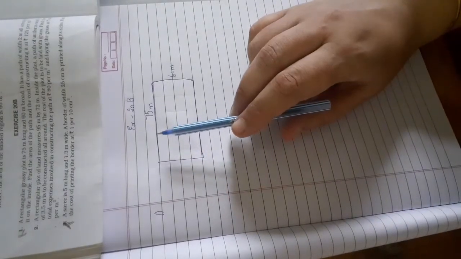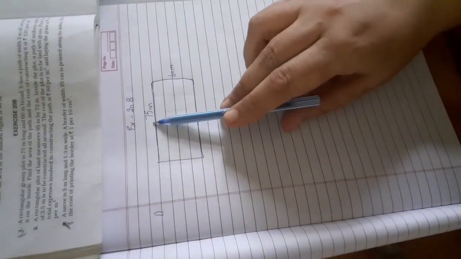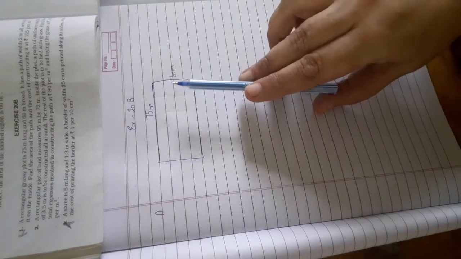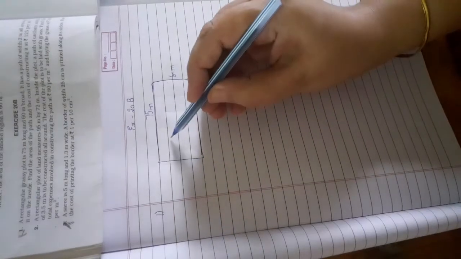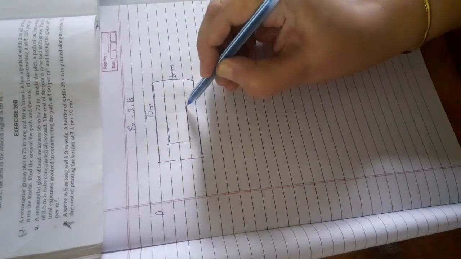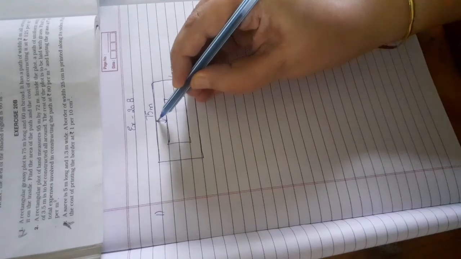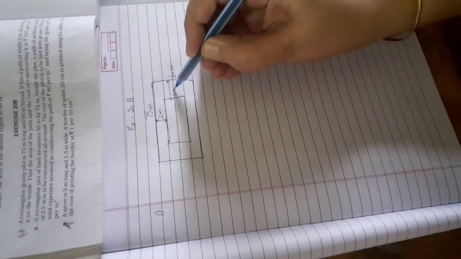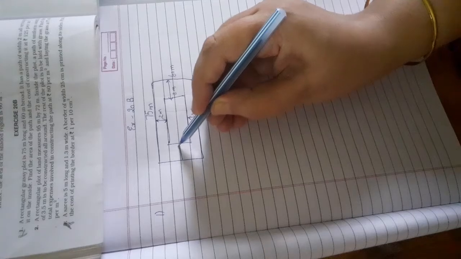Now if you will look at the first one, it's given a rectangular grassy plot. So this is a plot which is 75-meter long and 60-meter broad. Now they say it has a path of width 2 meters all around it on the inside. There is a path which is 2 meters wide on all the sides. It's 2 meter wide here, 2 meter wide here, 2 meter wide here, and 2 meter wide here.